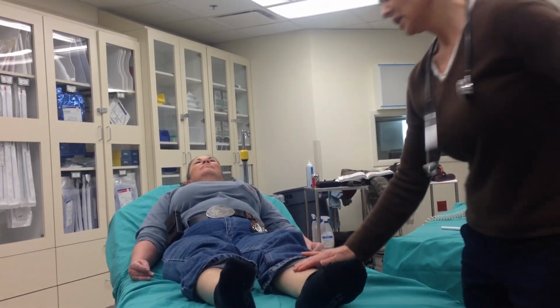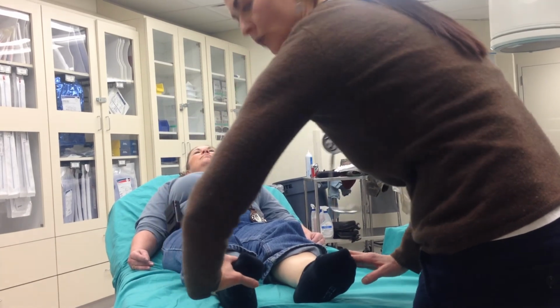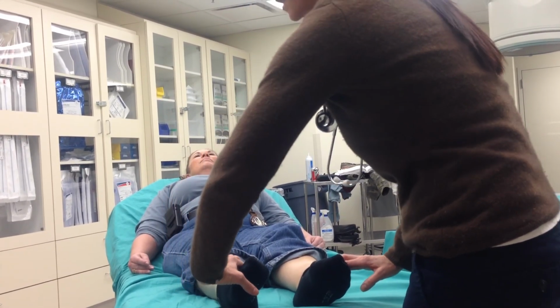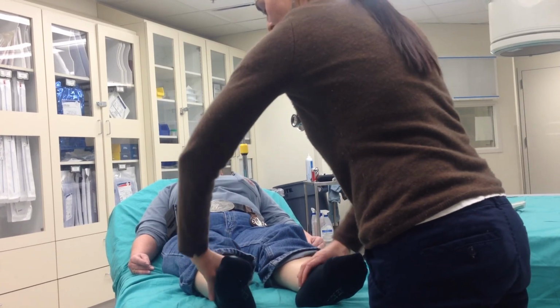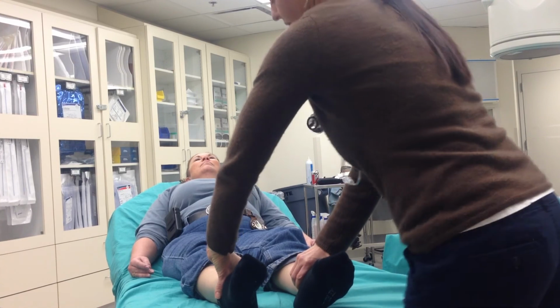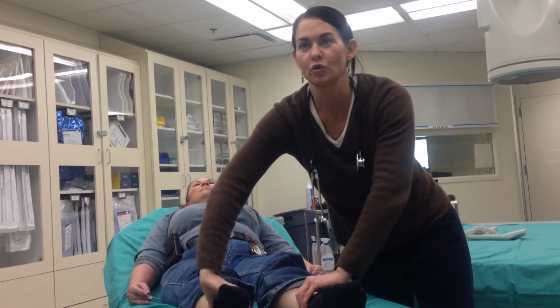And then the dorsalis pedis pulses. These you don't want to press too hard because you can occlude them. They're strong and equal bilaterally. And then the posterior tibialis, that's just behind the malleolus. Those are also strong and equal bilaterally.